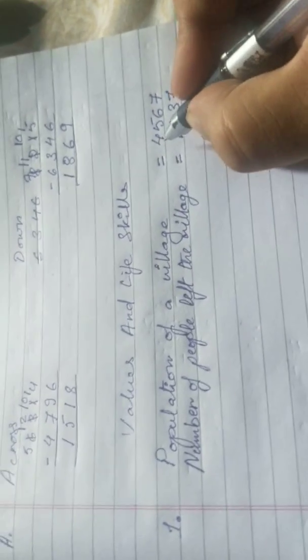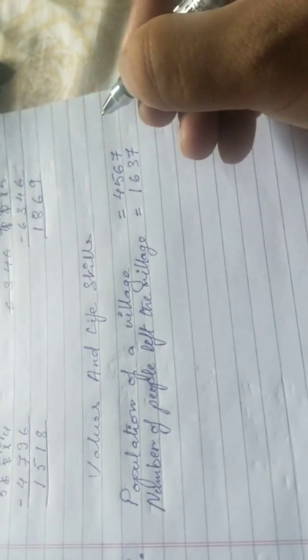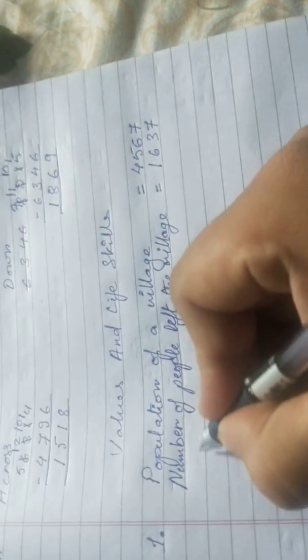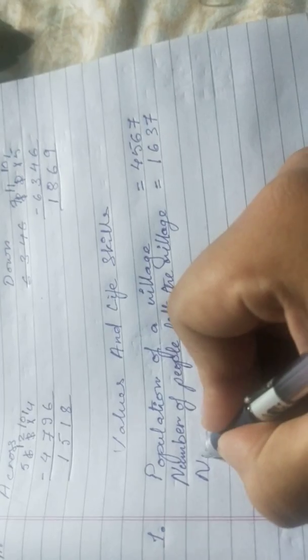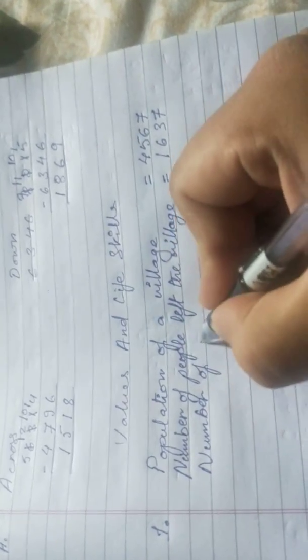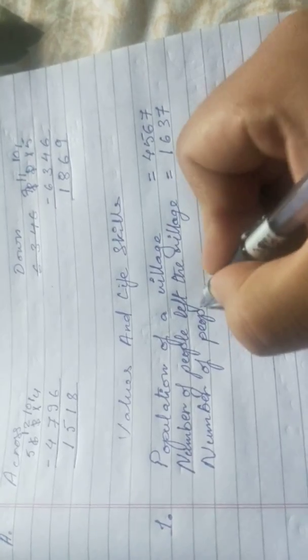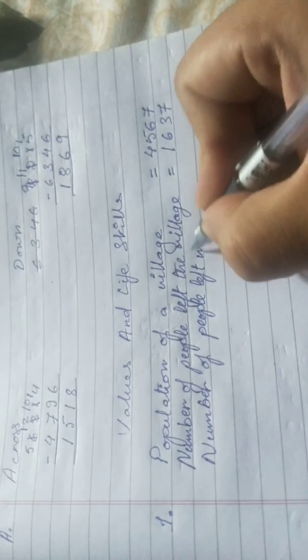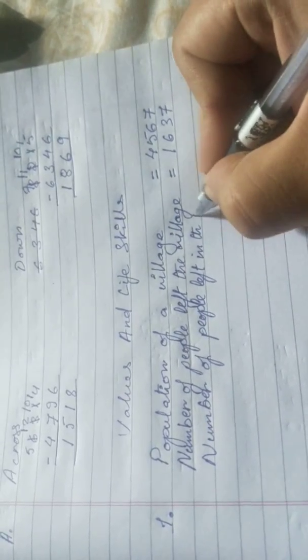Okay, now you have to find how many people are there in the village. Now, number of people left in the village.